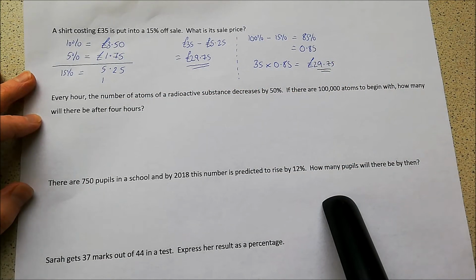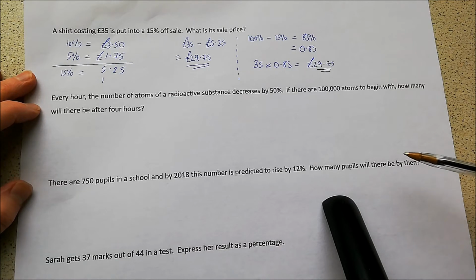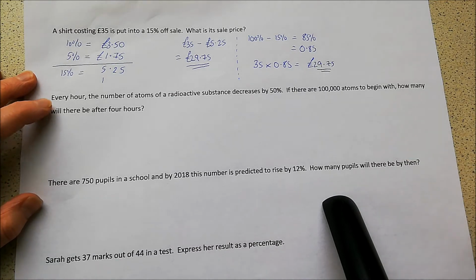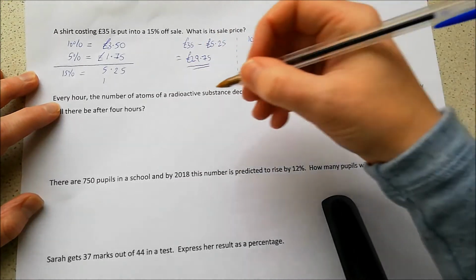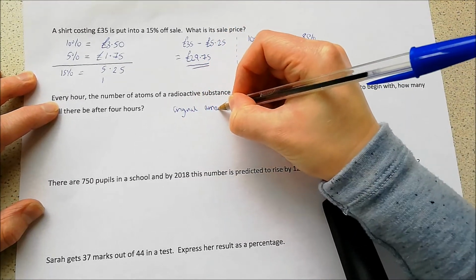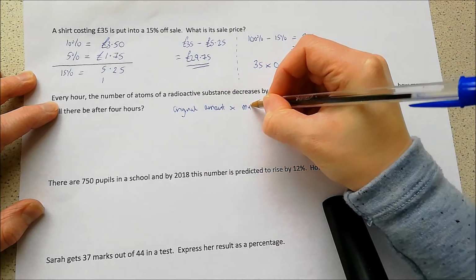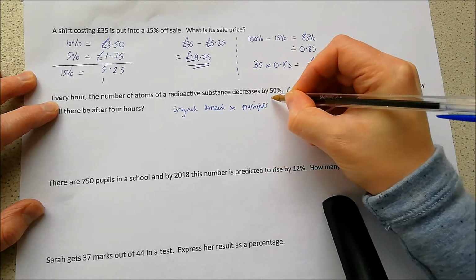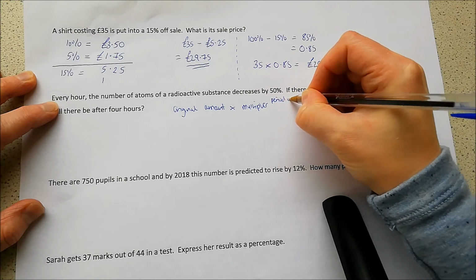So if that now gives you the hint that you need, then feel free to pause and do the question. If not, then we're going to use the formula original amount times by multiplier to the power period of time.